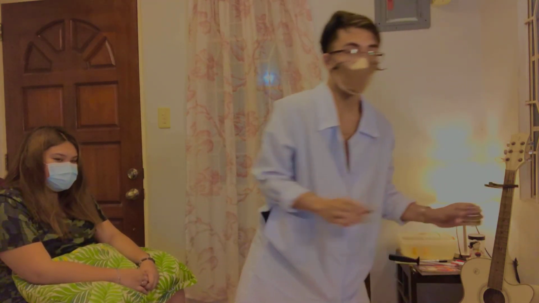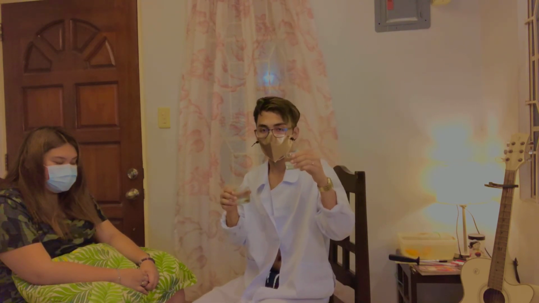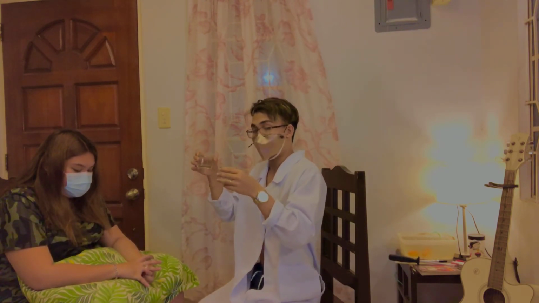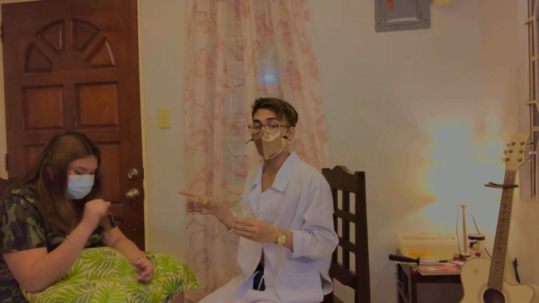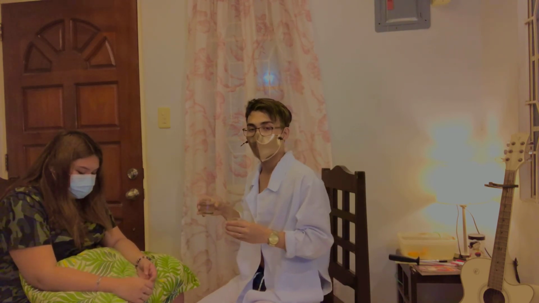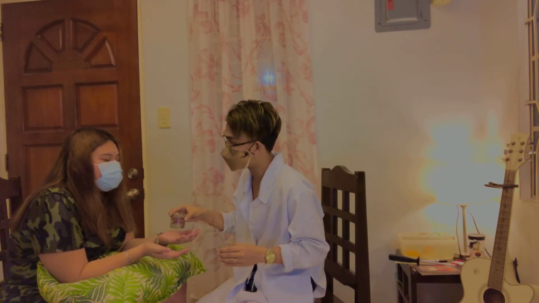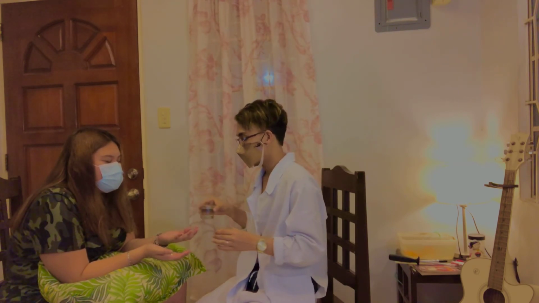Now, let us proceed to the temperature sensation. Touch skin areas with test tubes filled with hot or cold water. Since I don't have a test tube, I am going to use 2 glasses with hot or cold water. I will ask the client to hold the glass, and she will determine if it is cold or hot. Ma'am, can you close your eyes? Then I will put this one. Then determine if it is cold or hot. Cold. Cold.